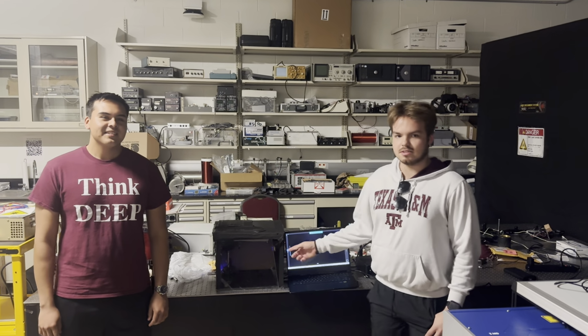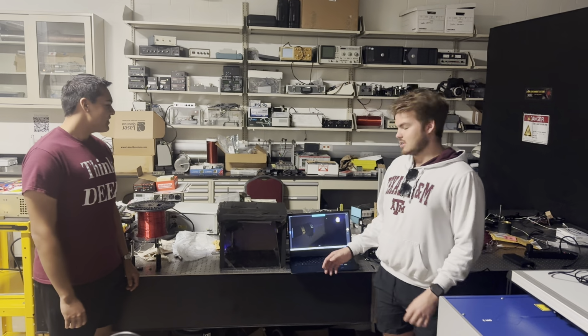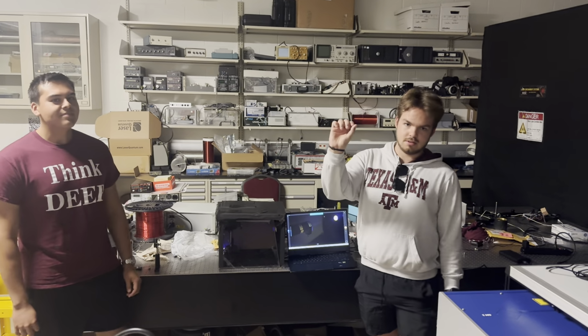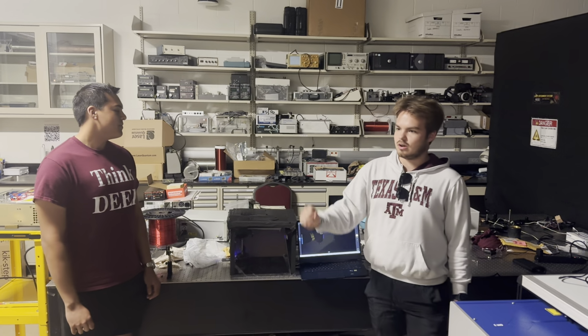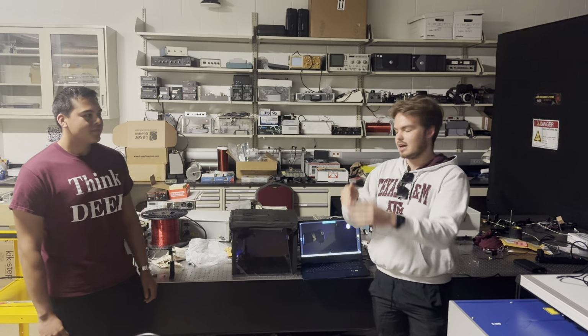Hi, what's up? This is the optical trapping demo. So essentially what we do is we've got a laser beam, and it's collimated and all that good stuff. And we send it into a lens, and that lens focuses it down.